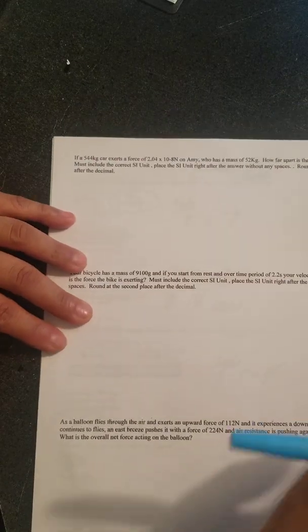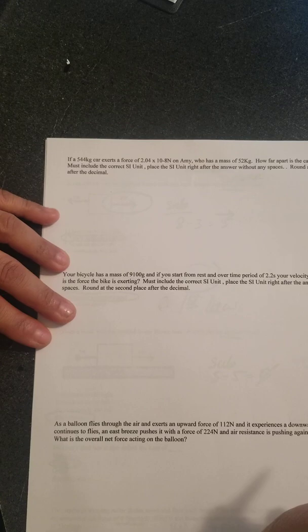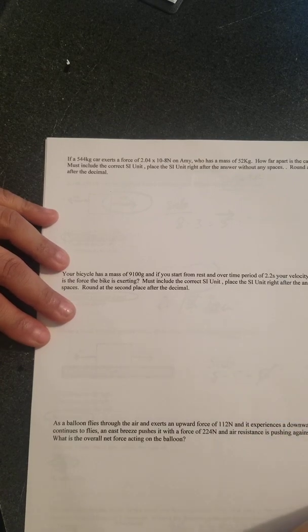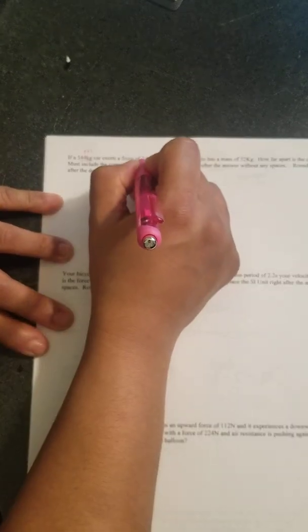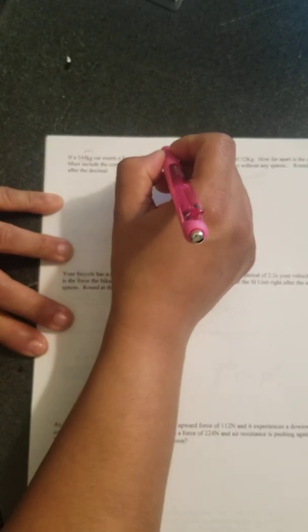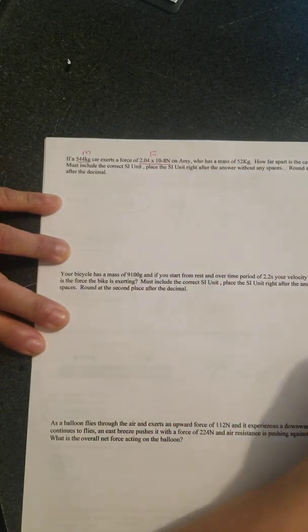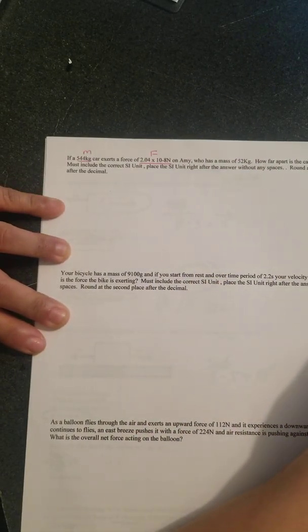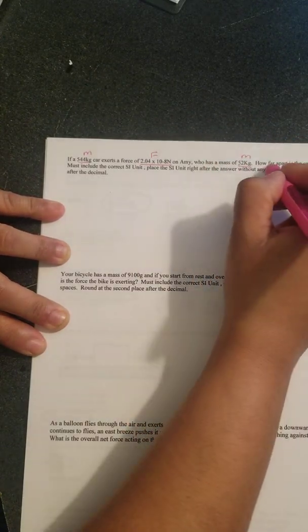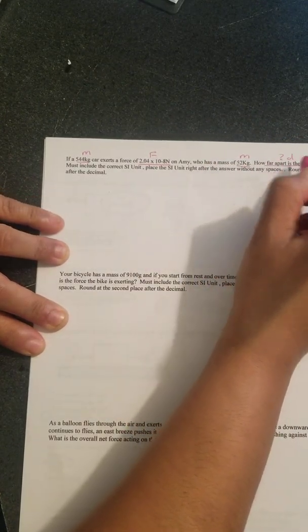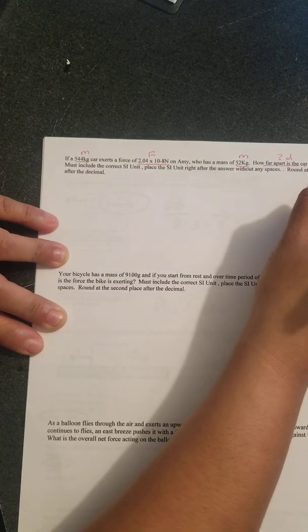Next one. We're down to the last 3 questions, and then we're done. If a 544 kilogram car, well, that's mass, exerts a force of 2.04 times 10 to the negative 8 newtons on Amy, who has a mass of, here's Amy's mass, how far apart, question mark distance, is the car from Amy?